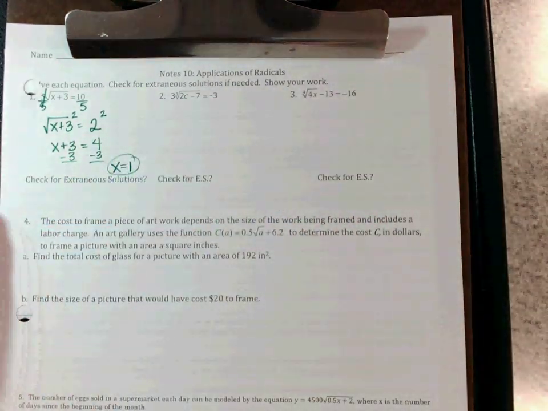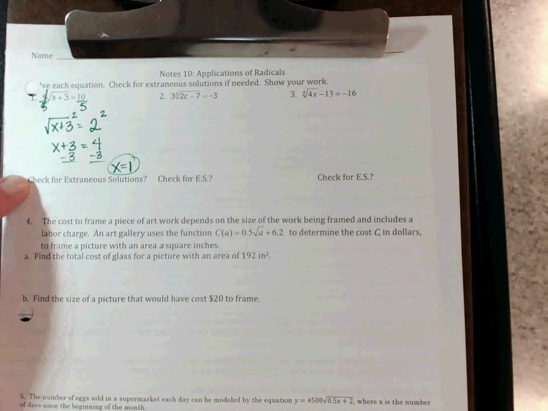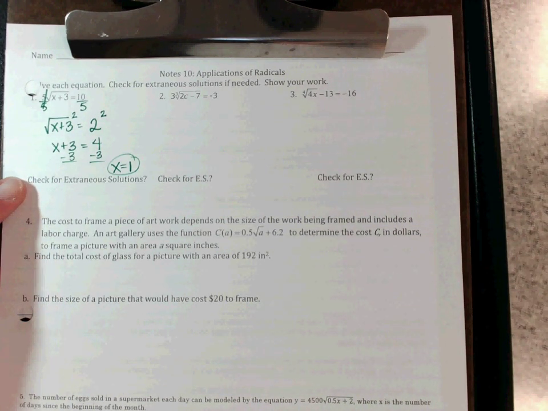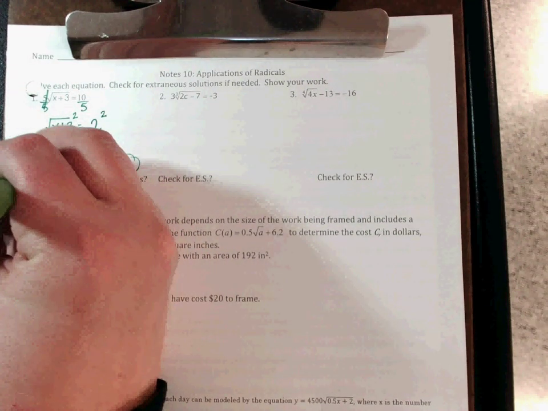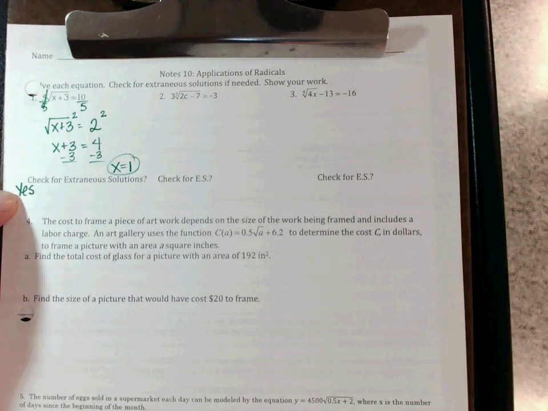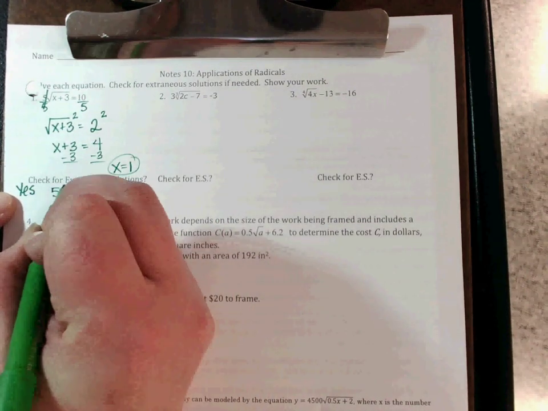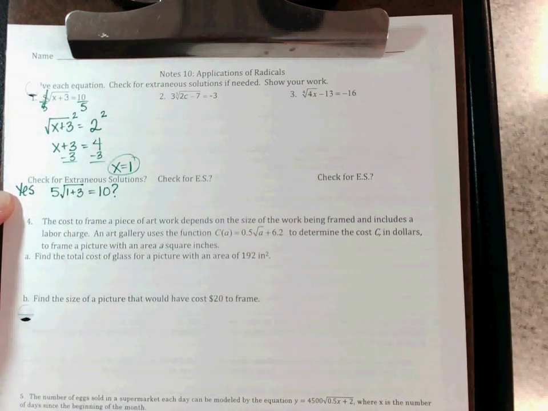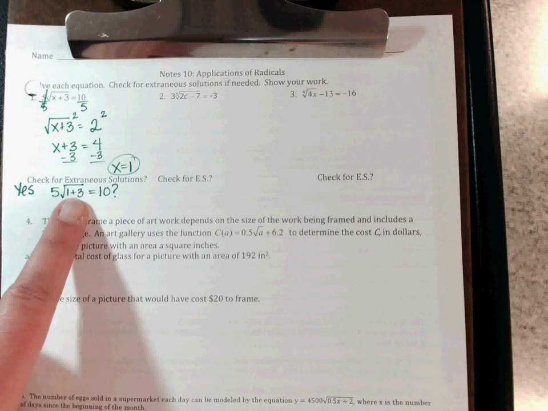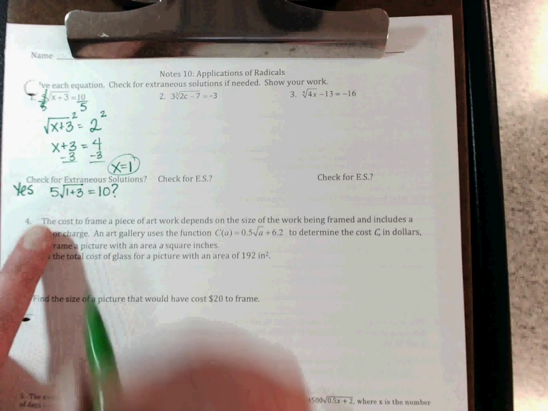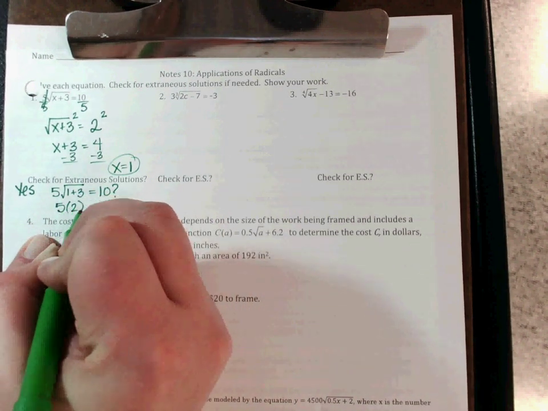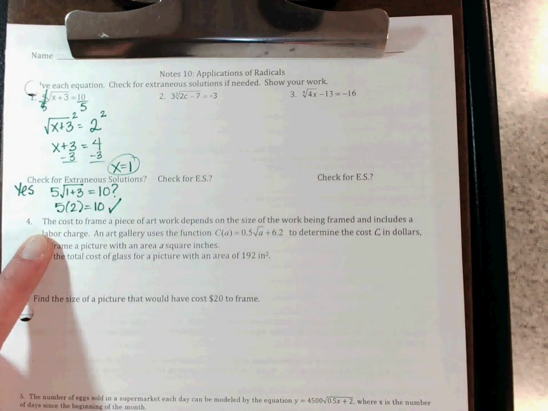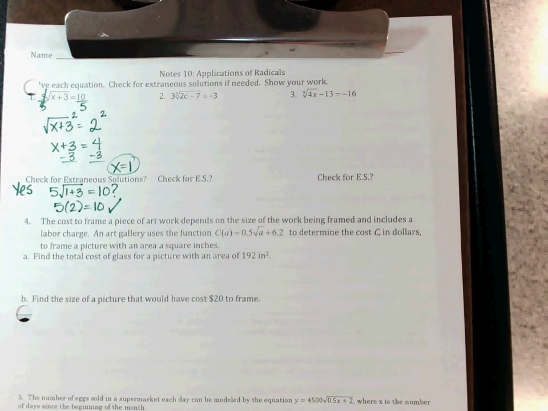Okay, look at the question down here. Do you need to check for an extraneous solution if it's a square root? Yes. Okay, so I'm going to put yes because it's a square root. So then I would do 5 square root, 1 plus 3, does it equal 10? Okay, well in here, let's just do it by hand. What's 1 plus 3 in there? What's the square root of 4? Is 5 times 2 really 10? Yes. Okay, so if it's a square root, you have to check.